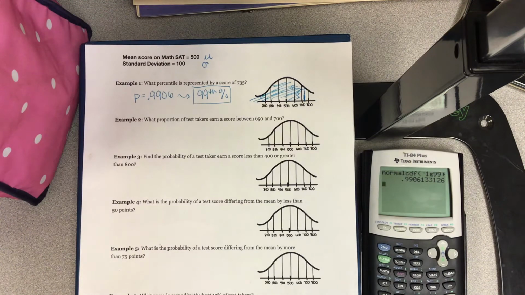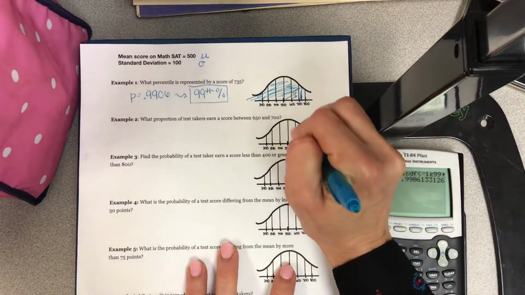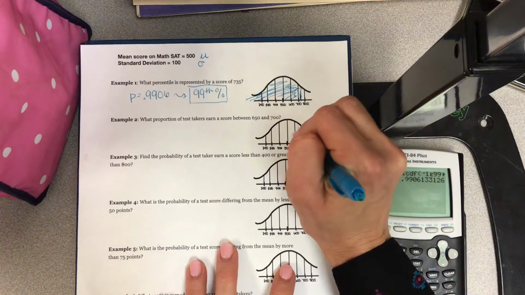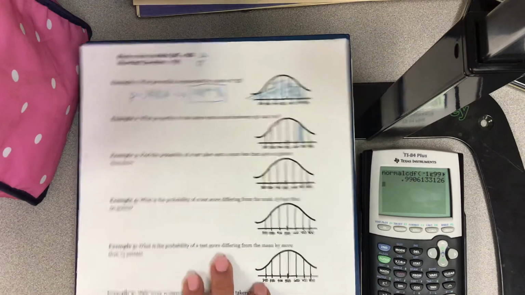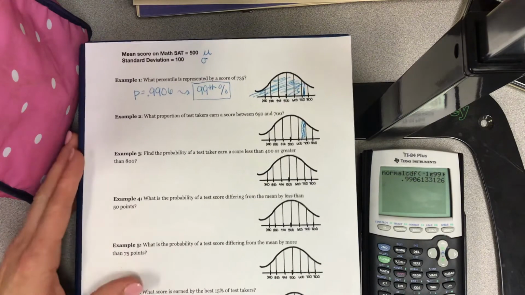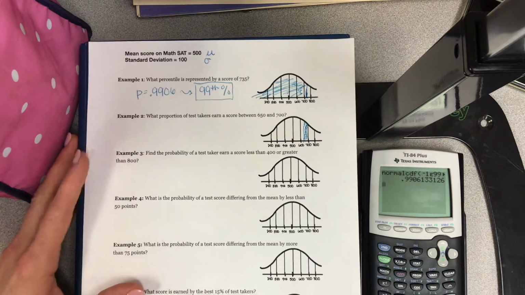So, example 2, we're looking for a problem where we have a lower bound and an upper bound. So we're looking for between 650 and 700. So we're looking at from here, this area, right there. The percent of scores, or the proportion of test takers, to earn a score between 650 and 700.